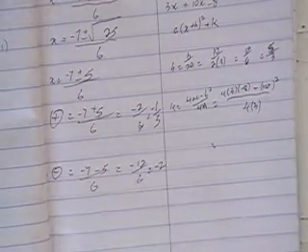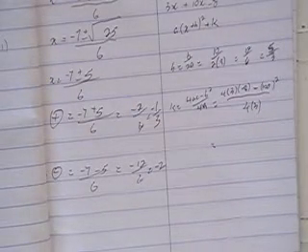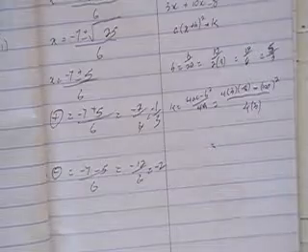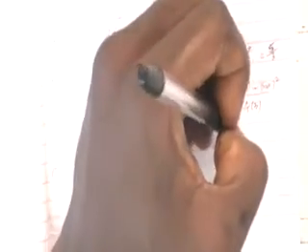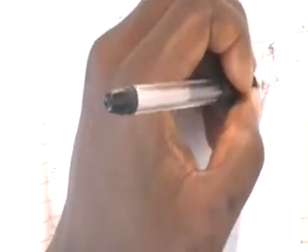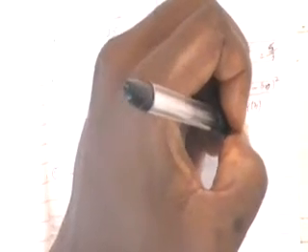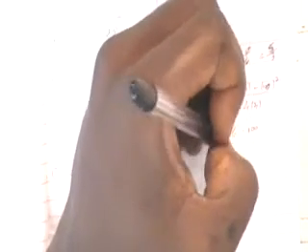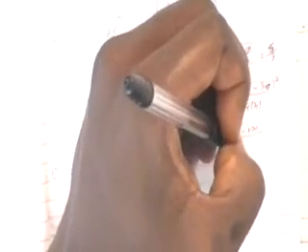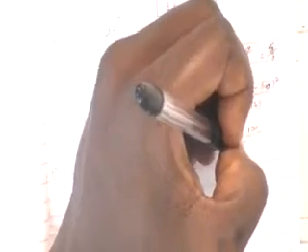So this is equal to 4 times 3 times minus 8, which will give you minus 96. So minus 96 minus 10 squared, which is 100, divided by 4 times 3, which is 12.